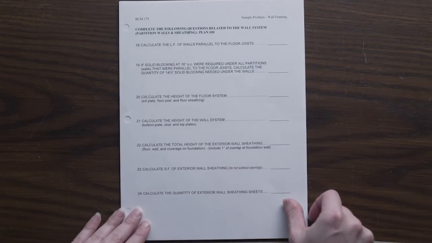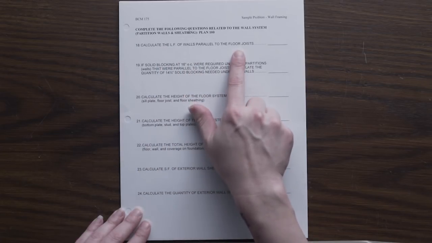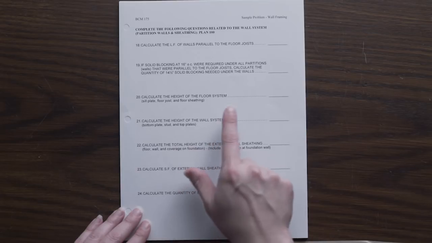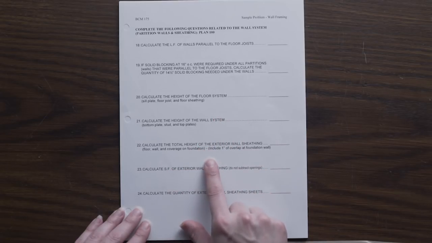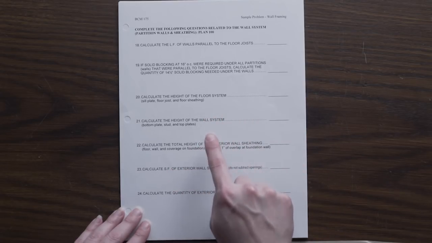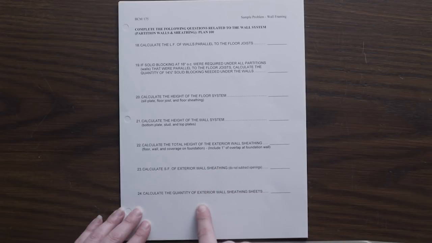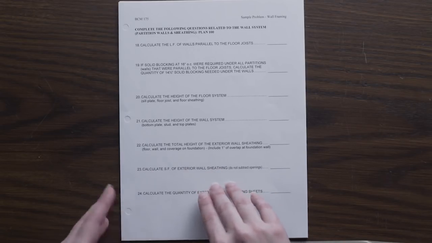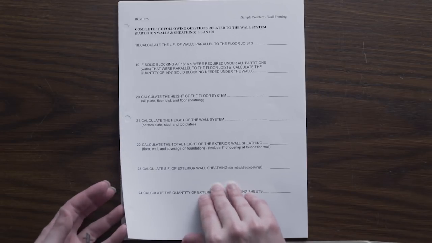For the second problem set, we'll be looking at the partition walls that are going to be utilized for the interior walls that are non-load bearing, as well as the exterior wall sheathing. So we'll have to calculate a system of wall and floor heights before we can actually figure out what the number of sheets are going to be. So to start off with, we need to look at the lineal foot of walls parallel to the floor joists.